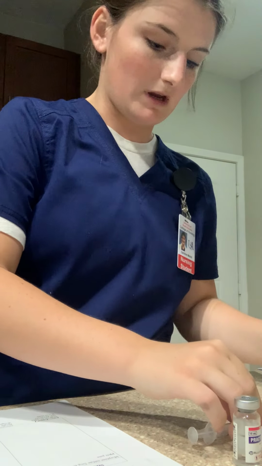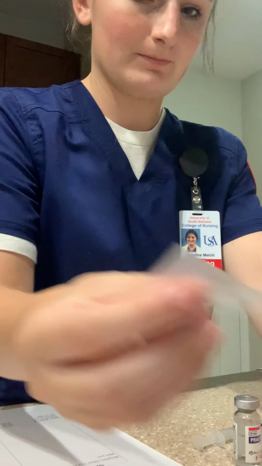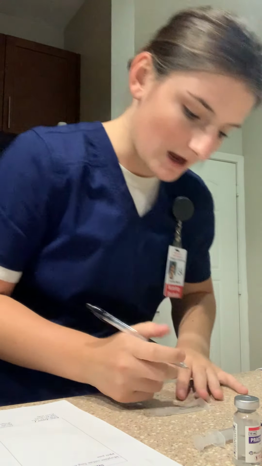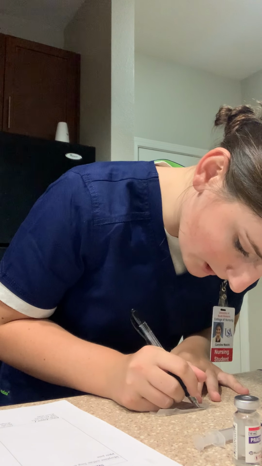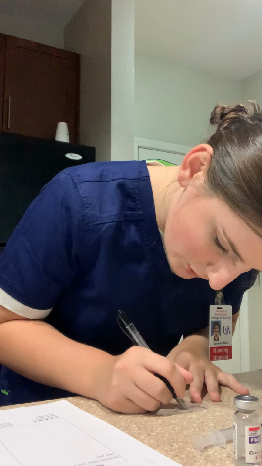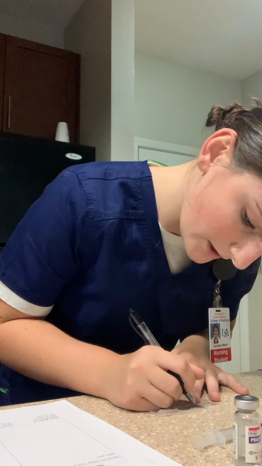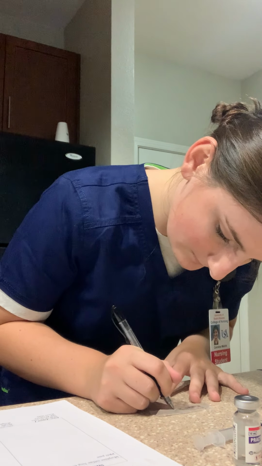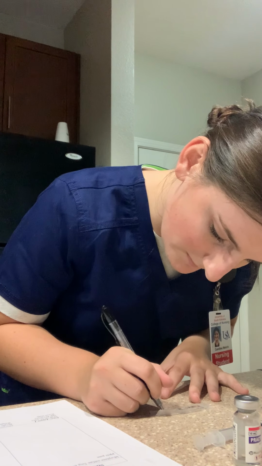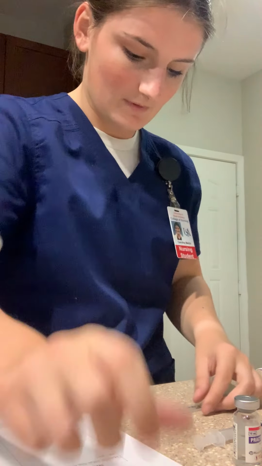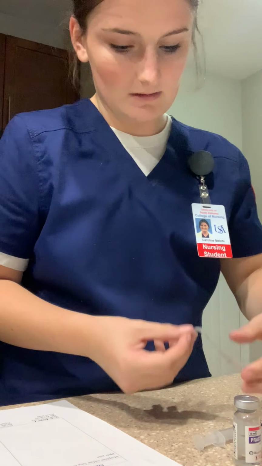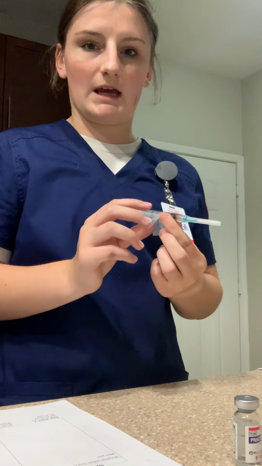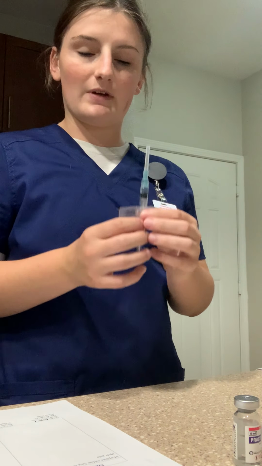I'm going to create a label. I'm going to put the patient's name, Jaguar Jones, the drug, which is morphine sulfate, and the dose, which is 5 milligrams. So I'm going to place that on my syringe, and then I would ask another nurse to verify this.